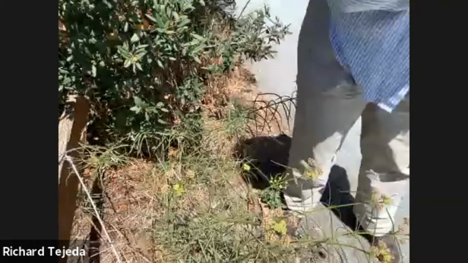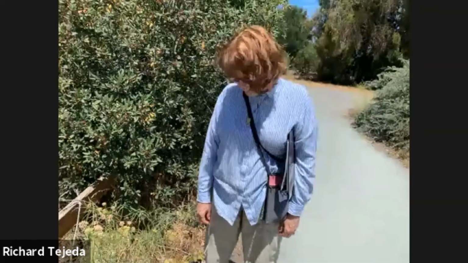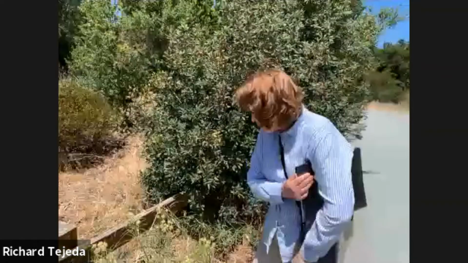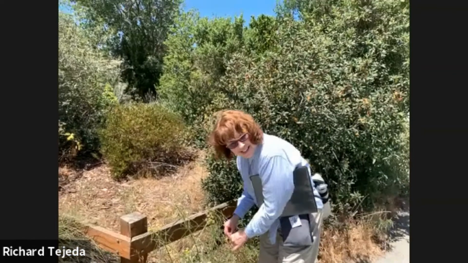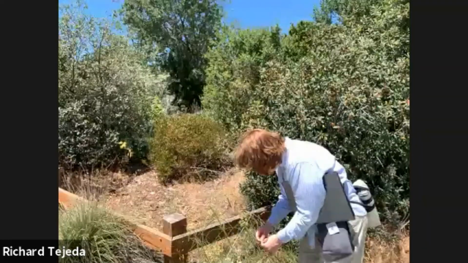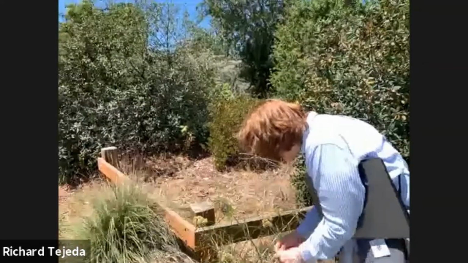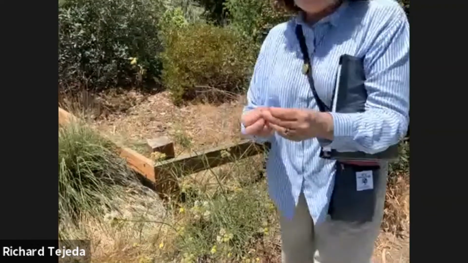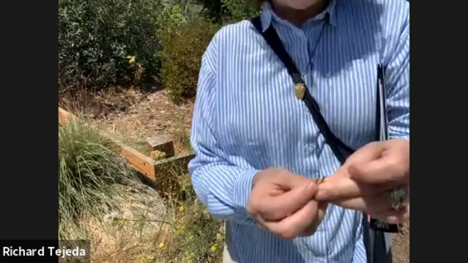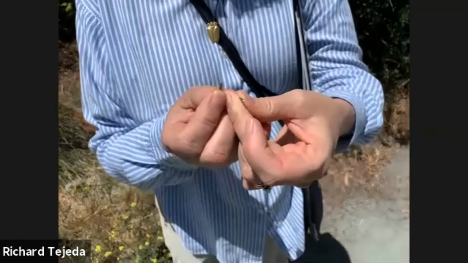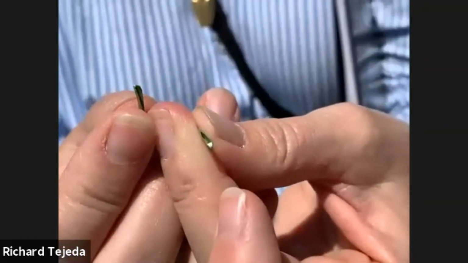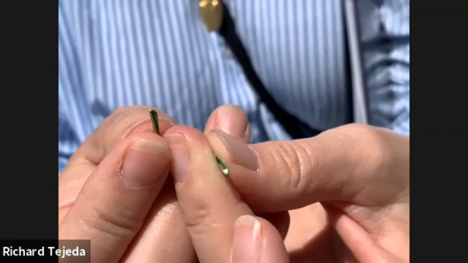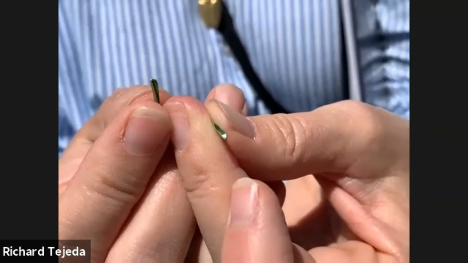Do you know why it's called milkweed? I'm sure somebody knows. A weed that gives off milk, a milky substance. It does. So I'm going to break one. If I break this, look at this. Come closer. You see the white? Oh, cool. It's latex. That's what it's called. I didn't make that up.